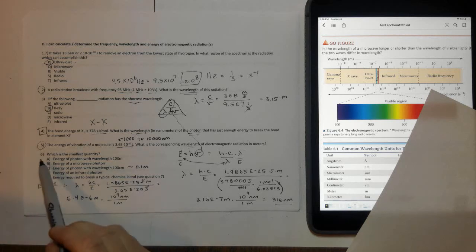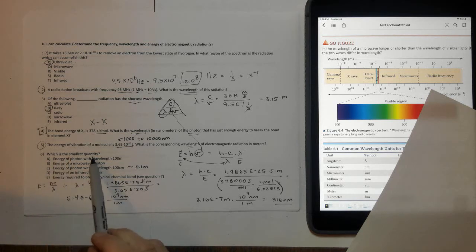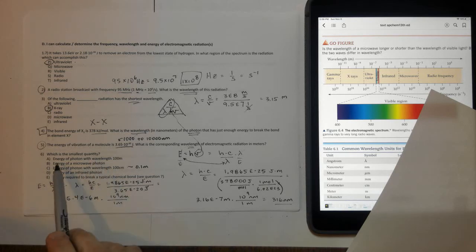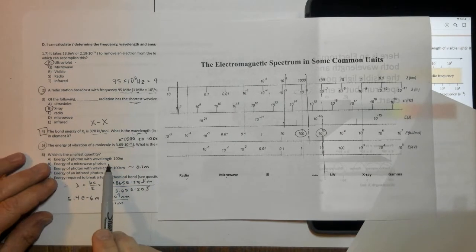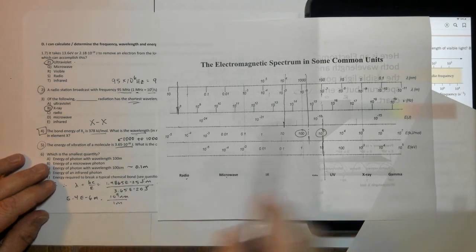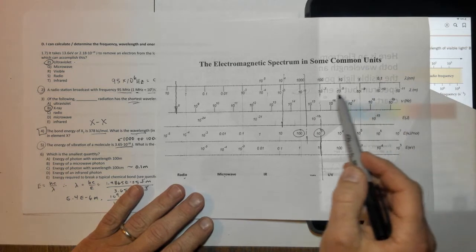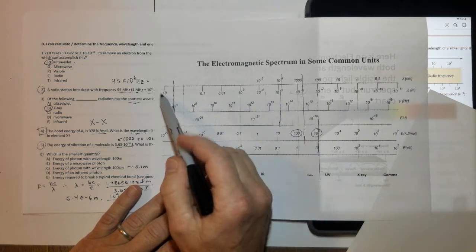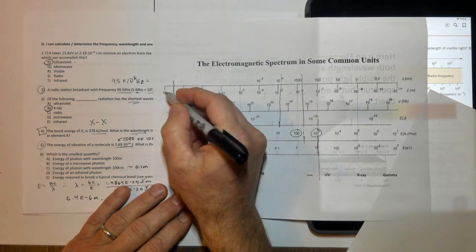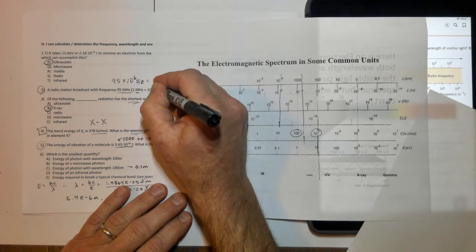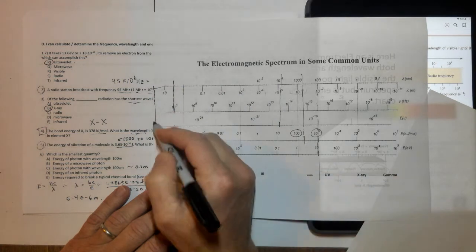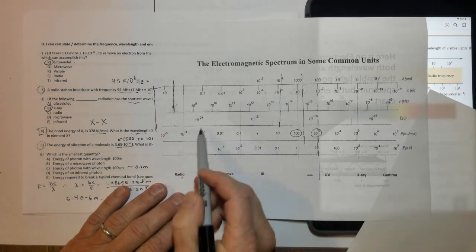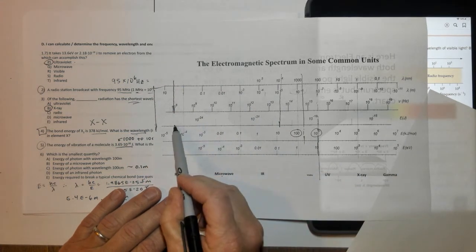All right, we'll continue with number 6, which says, which is the smallest quantity? So let's look at each one of these, and then we'll map them out on here, and we'll see approximately where they are. So the energy of a photon with a wavelength of 100 meters. So here we are in meters right here, and 100 meters would be off the chart because it gets to 10 meters here. So 100 meters would be like way over here, which if we drop down to the energy value right here, we'd be 10 to the negative 24th, negative 25th.